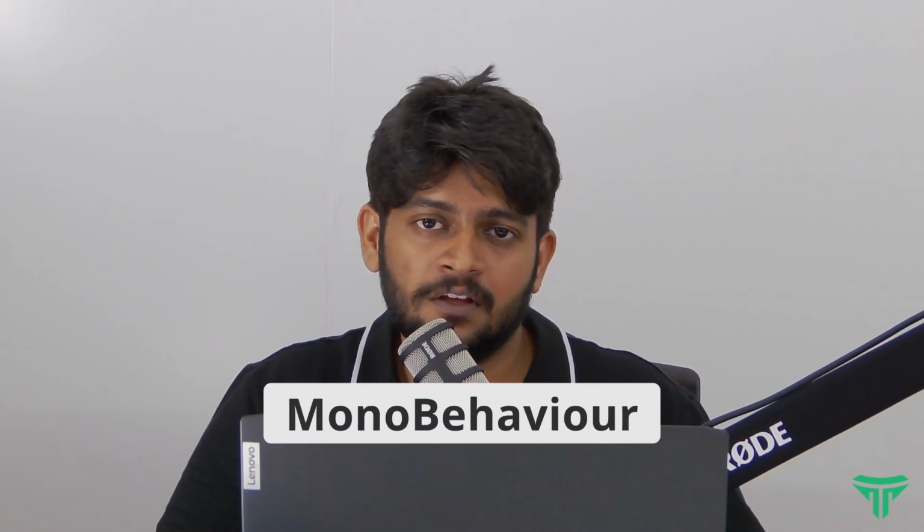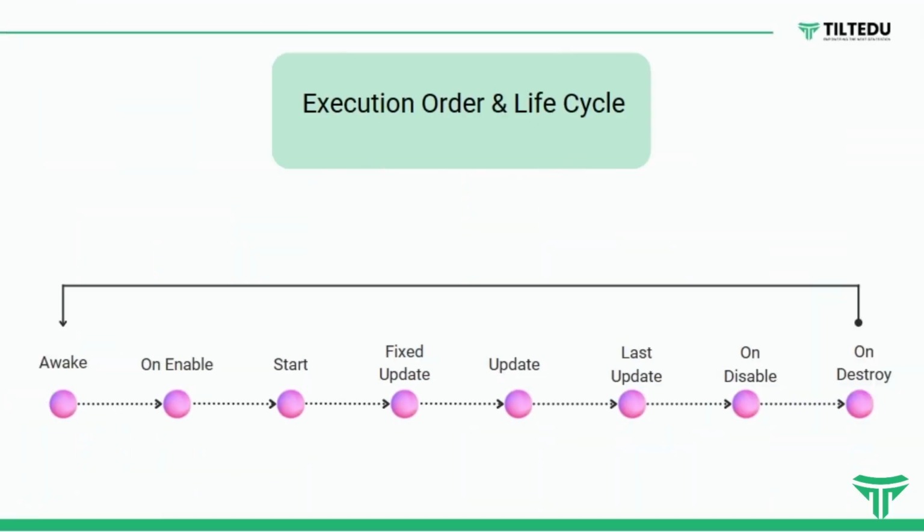Now before we get into the coding part of this session, there are a few base concepts that we need to wrap our head around. And one of these concepts is known as the MonoBehaviour. So what exactly is this MonoBehaviour? Well, the MonoBehaviour is a base class that provides us with a set of methods and properties that we can implement into our game environment. The MonoBehaviour provides us with a bunch of useful components like this, as you can see on screen.